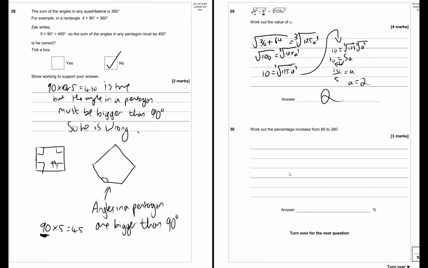Work out the percentage increase from 80 to 280. So for percentage increase, we need to take the number we finished with and minus the number we started with. So we're going to do 280 minus 80, which is going to give us 200. And now we are going to divide that by 80. So 200 over 80 is the same as 20 over 8, which is the same as 2.5.